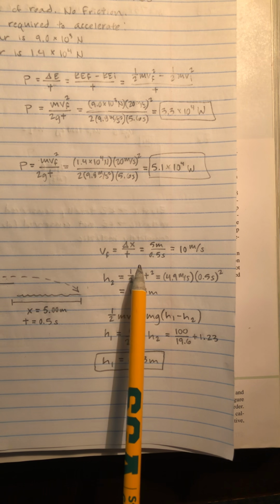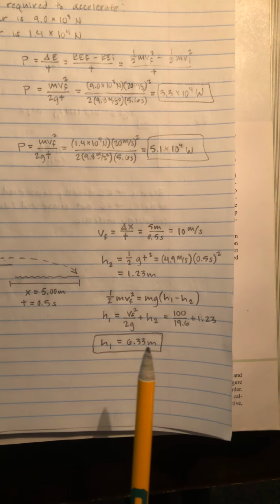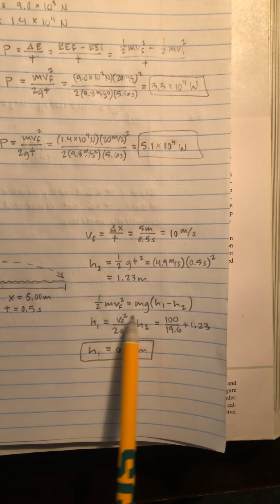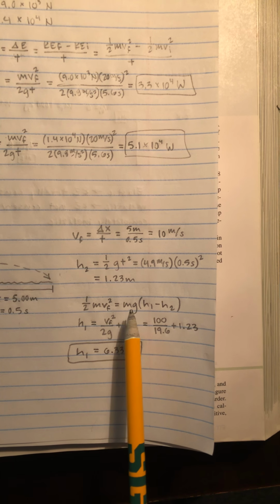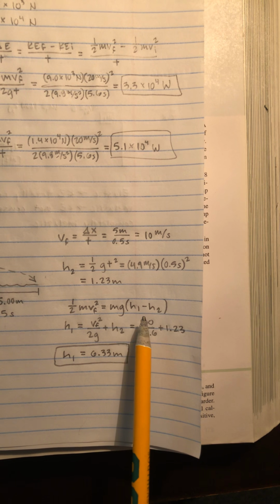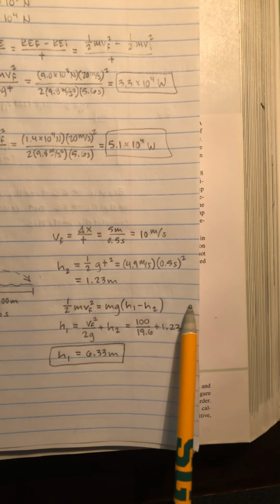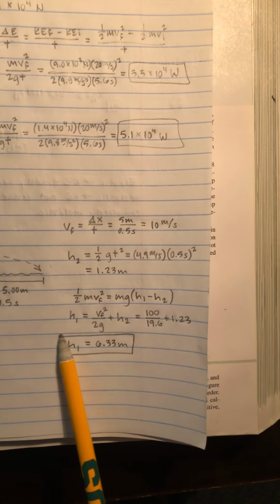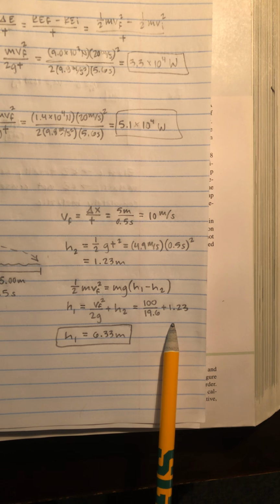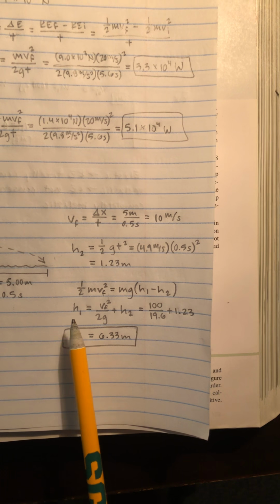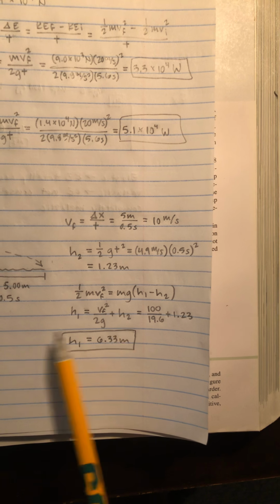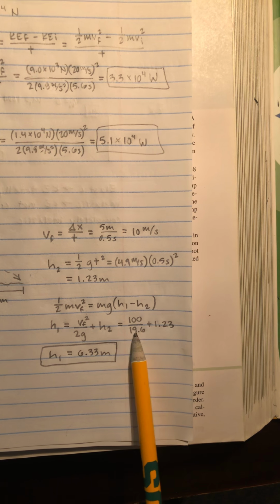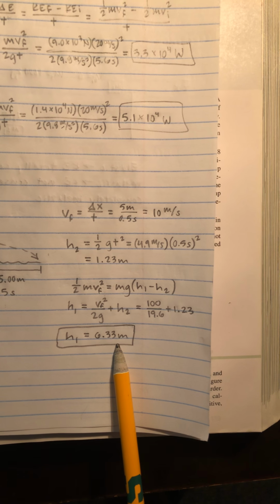And then after that, you're going to want to find h1. So for h1, 1/2 mass times the final velocity squared is equal to the mass times gravity multiplied by h1, and you want to solve for h. After a little bit of algebra, you set up the problem how you want to and plug in all the numbers, and it's going to look like this: h1 is equal to final velocity squared over 2g plus h2. And as you can see right there, h1 is 6.33 meters.